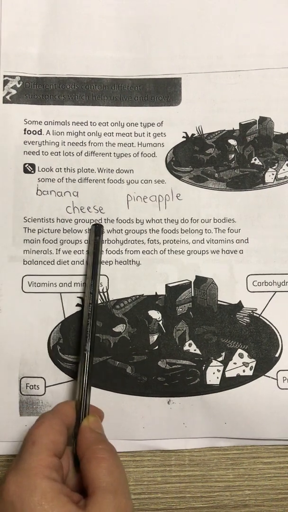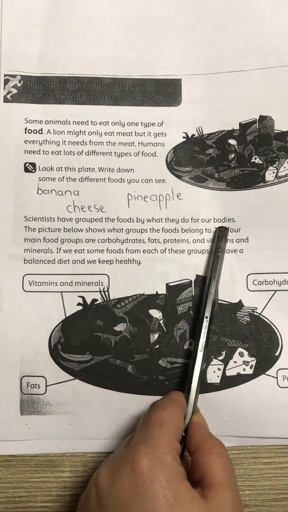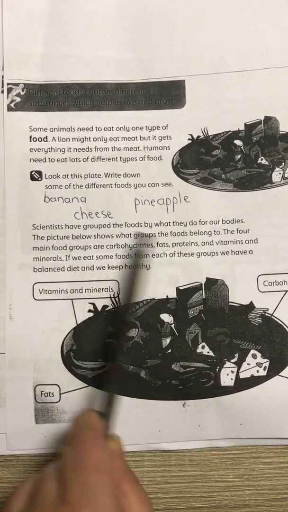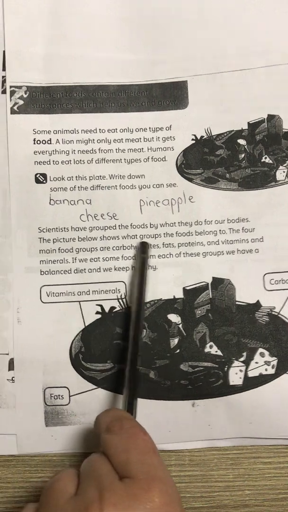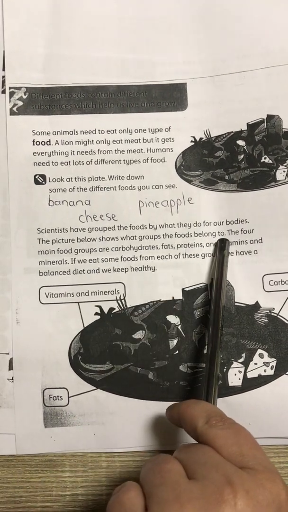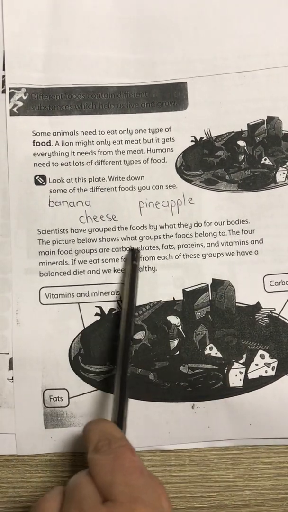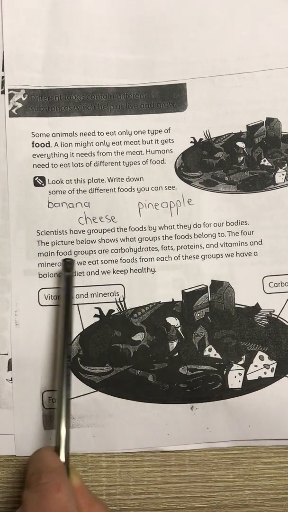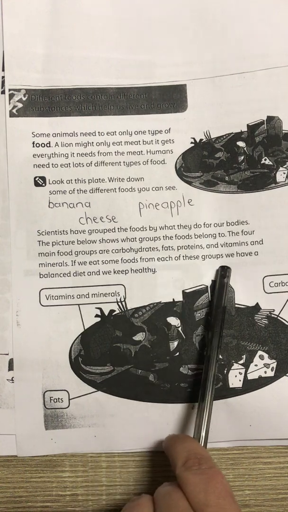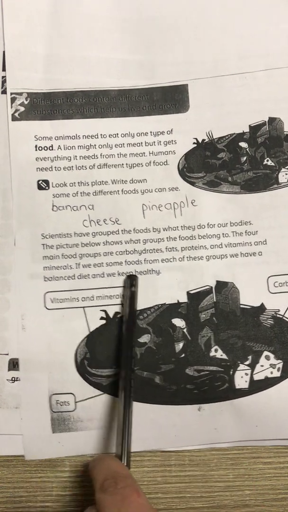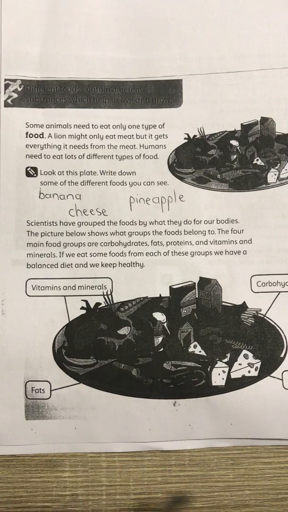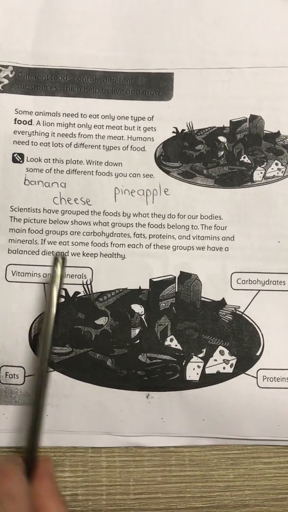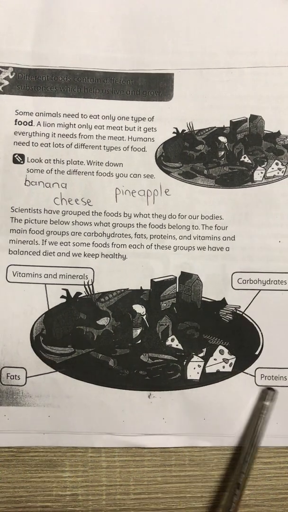Scientists have grouped the foods by what they do for our bodies. So the picture below, I know it's very dark, sorry, shows what groups the foods belong to. The 4 main food groups are carbohydrates, fats, proteins, and vitamins and minerals. If we eat some foods from each of these groups, we have a balanced diet and we keep healthy. So the 4 main food groups: vitamins and minerals, carbohydrates, proteins, and fats.